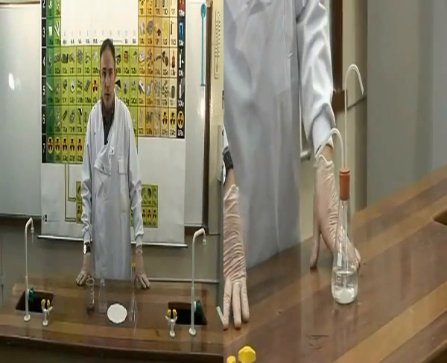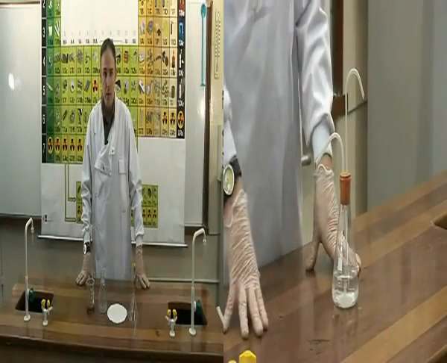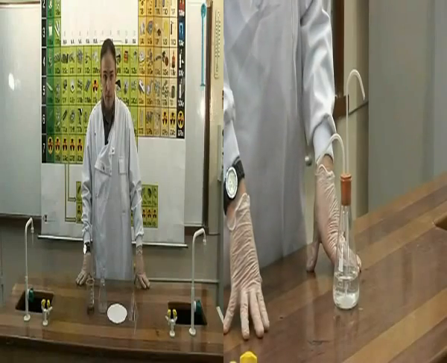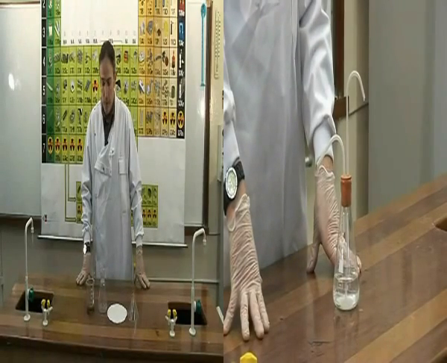Experiment OC2A, to separate an insoluble solid and a liquid by filtration. In this example, we will separate soil and water.